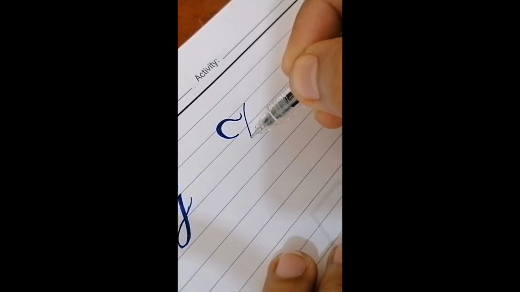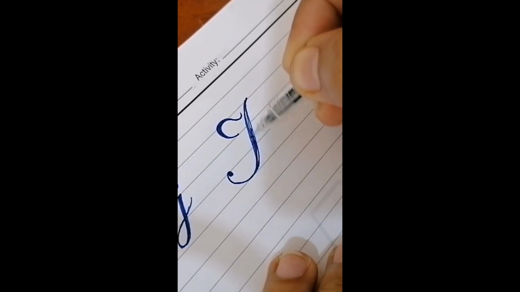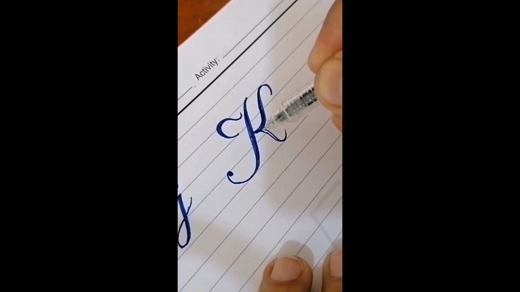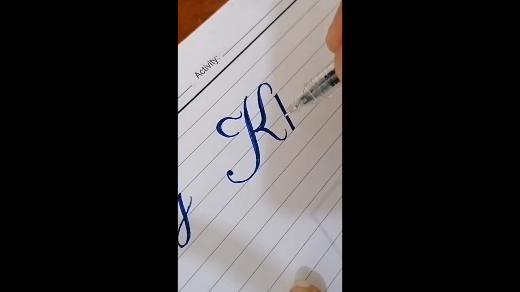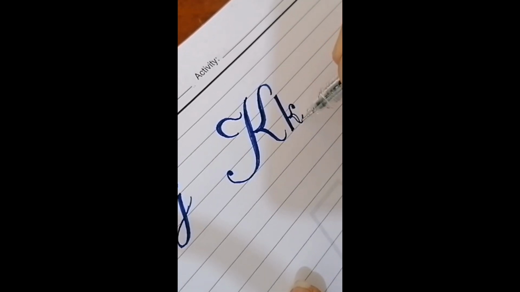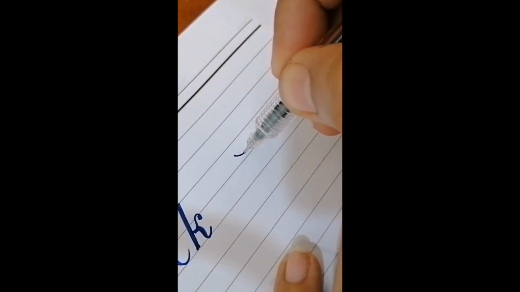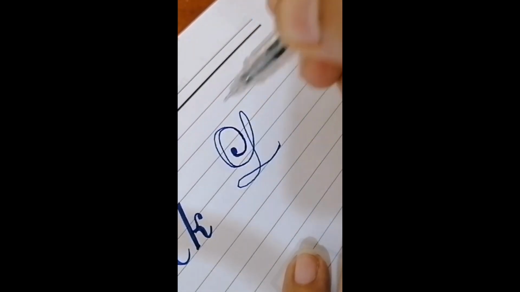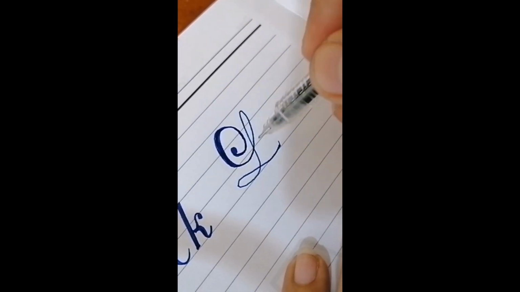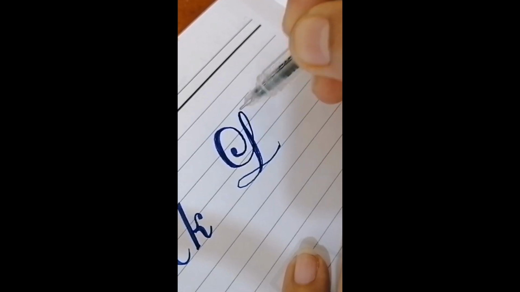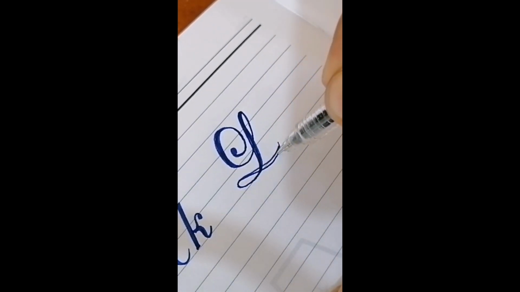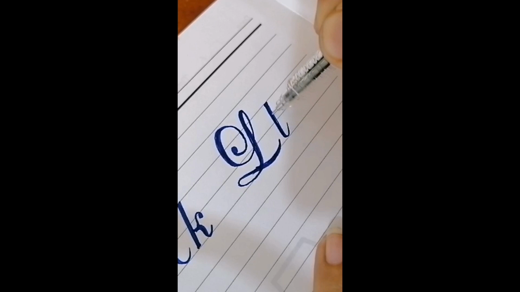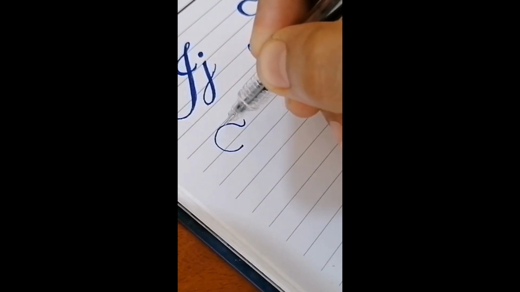Let's do the letter K. Let's do the letter L. Let's do the letter M.